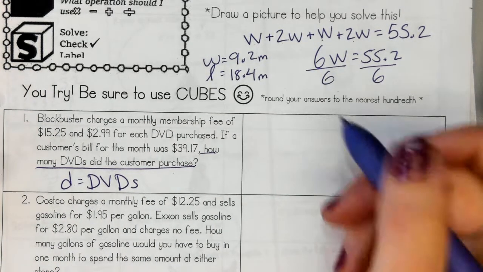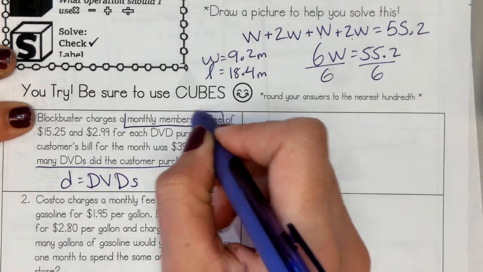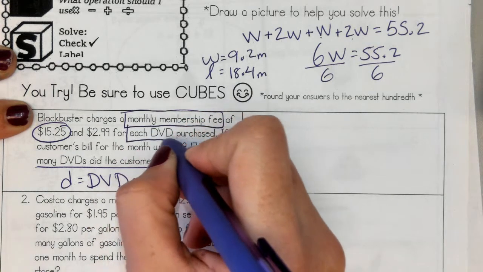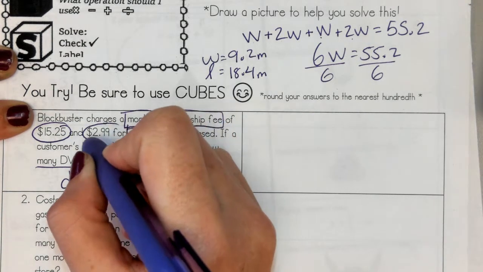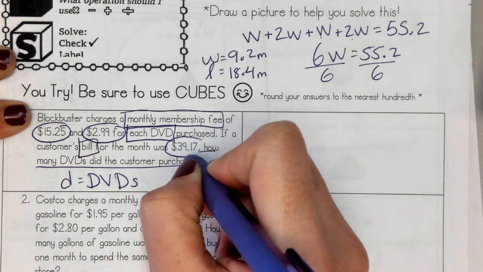Okay. Now, I know that my monthly membership fee is going to be $15.25. And each DVD I purchase is going to be $2.99. And my bill is going to be $39.17.